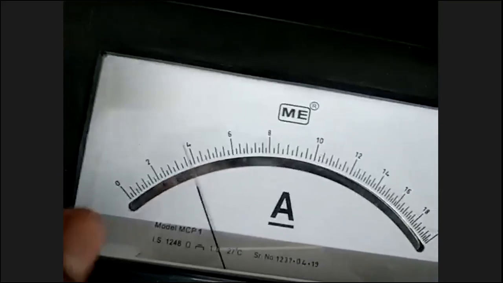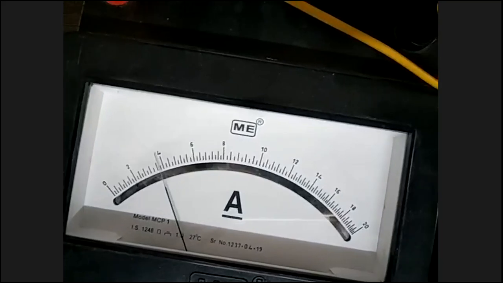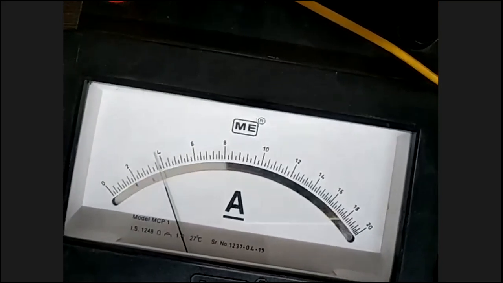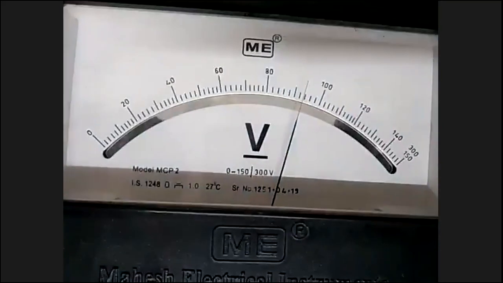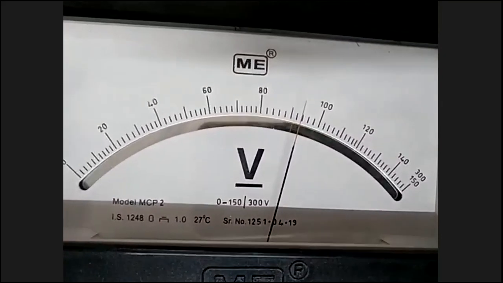The value of current increases, so it is near about 3.75. Voltage remains the same, 94 into 2, which is 188. Again, we will increase the load.